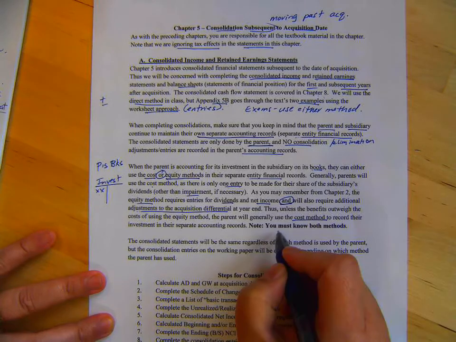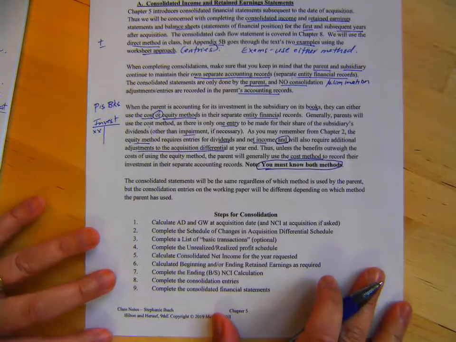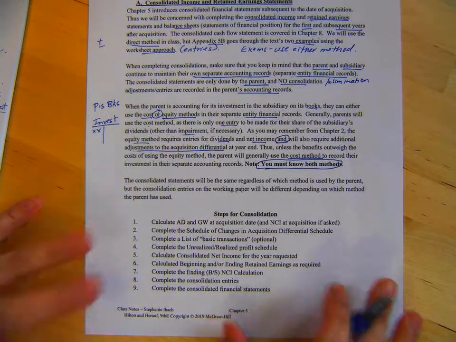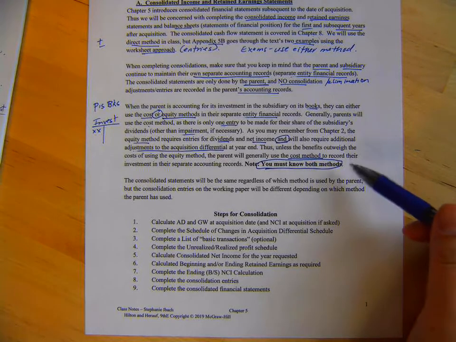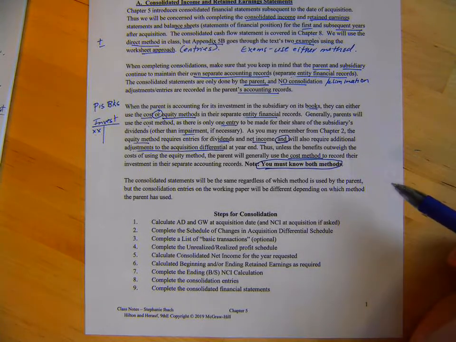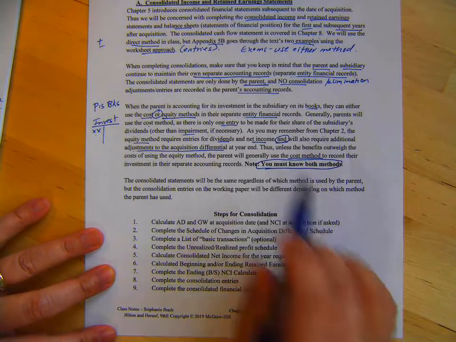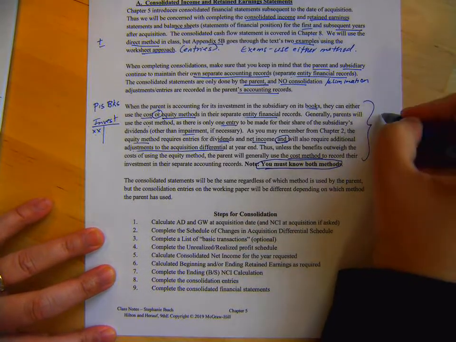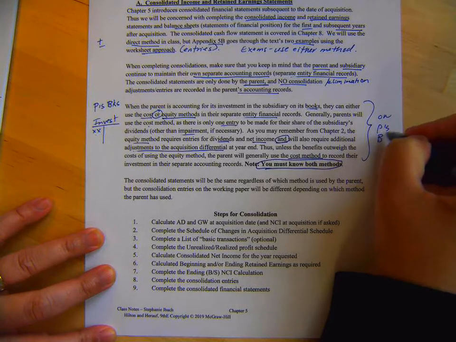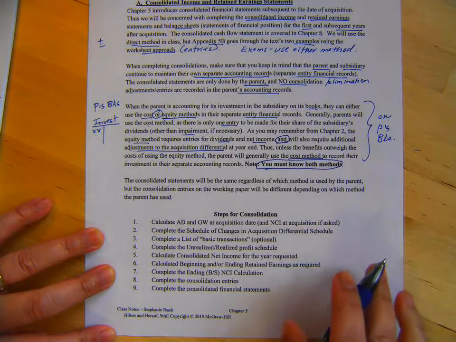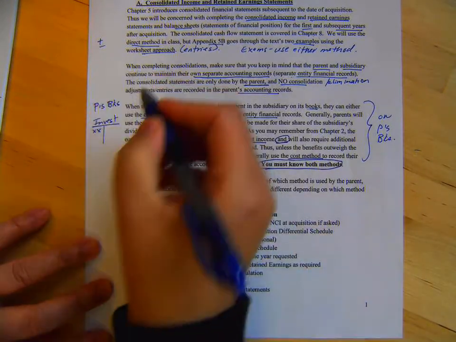You have to know both methods. If you read the questions, the problem will say they're using either the cost or the equity method. So remember, that's on the parent's books. Oh, and this is IFRS, just so you know.